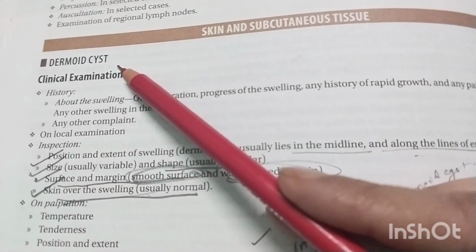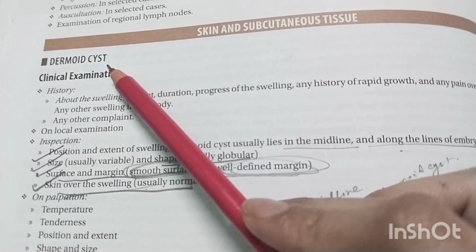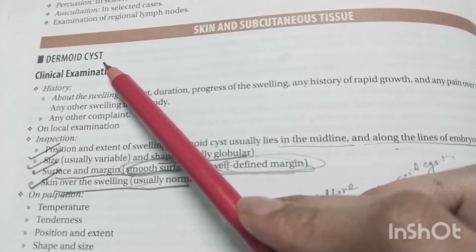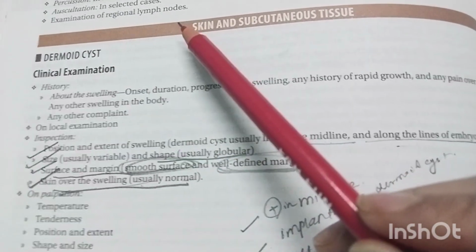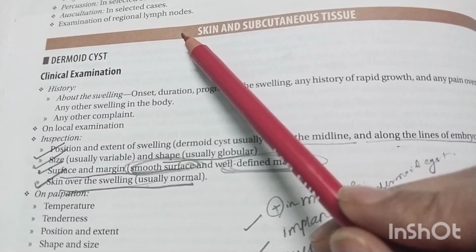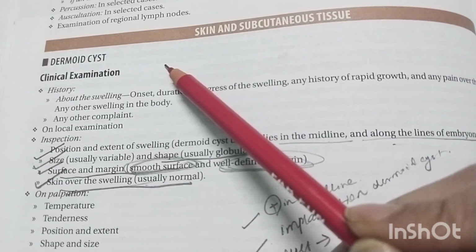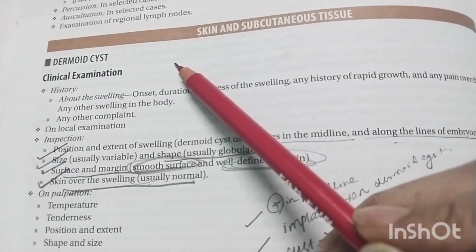In this video we'll study about dermoid cyst. So first of all, what is a dermoid cyst? A dermoid cyst is a cyst or a swelling that lies in the subcutaneous tissue. हम लोगों को पता है कि स्किन होता है, स्किन के नीचे सबक्यूटेनियस टिश्यू होता है, स्किन को हम लोग क्यूटेनियस लेयर बोलते हैं, तो क्यूटेनियस के नीचे सबक्यूटेनियस. So a dermoid cyst is a swelling or a cyst that lies in the subcutaneous tissue.